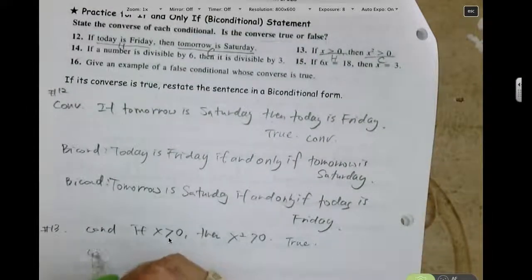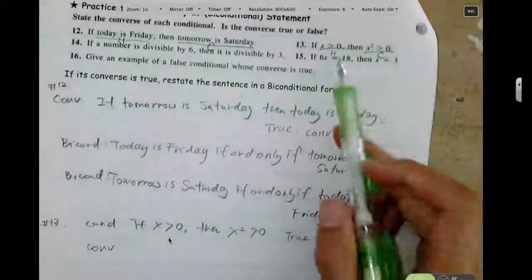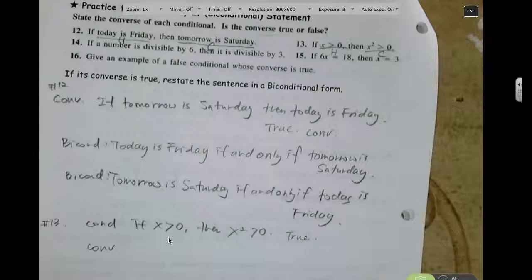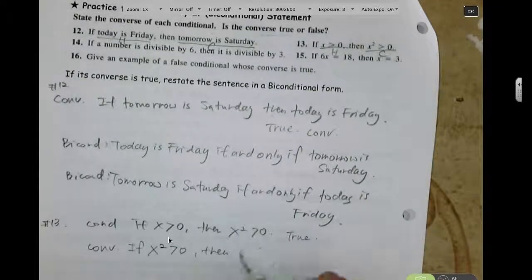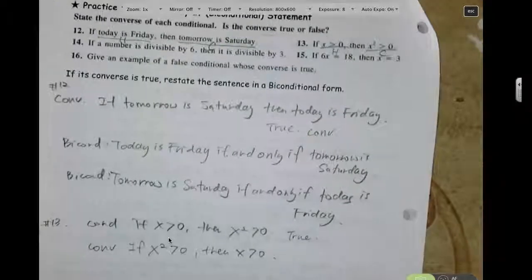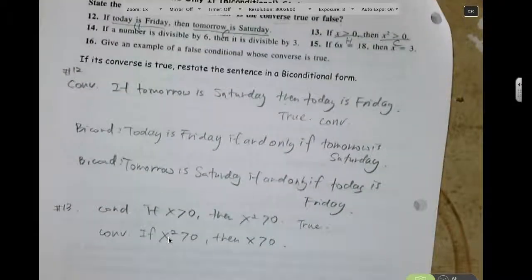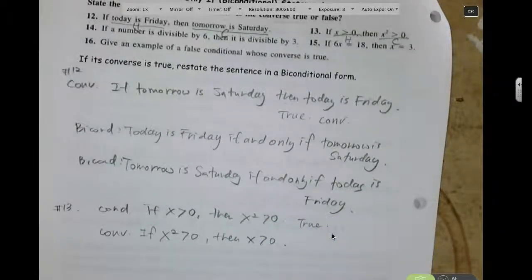How about the converse? Write a converse. Write it yourself first. So you flip the hypothesis and conclusion. If x squared is greater than 0, then x is greater than 0. Is this a true converse? That's the question. Stop the video and think about it. Alright, is it true or not true? It's not true.